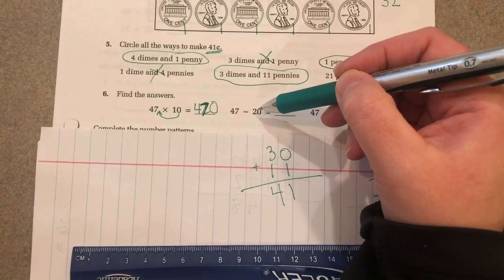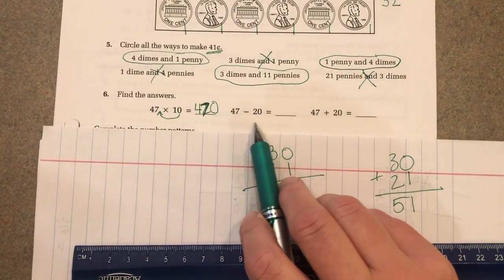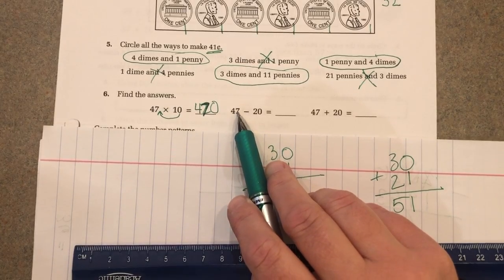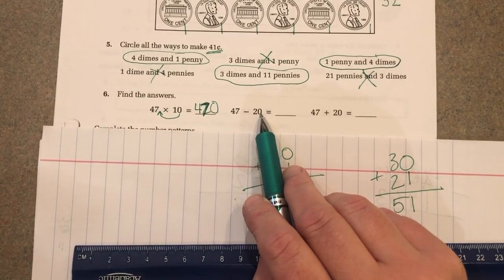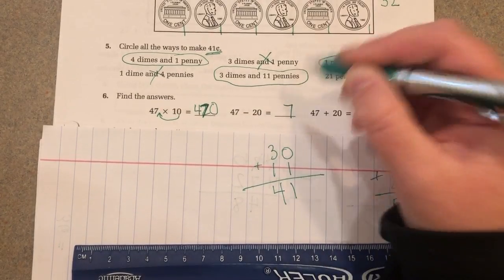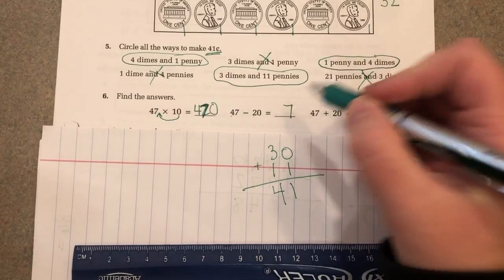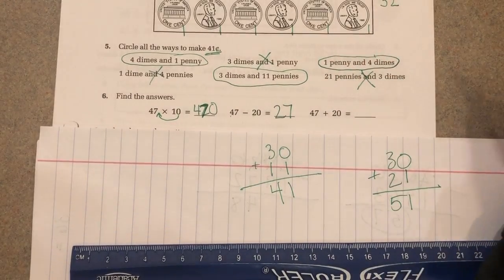47 take away 20. So we can practice going side to side on this one, because 7 take away 0, we can do that without borrowing. 7 take away 0 is 7. 40 take away 20, or 4 take away 2 is 2.